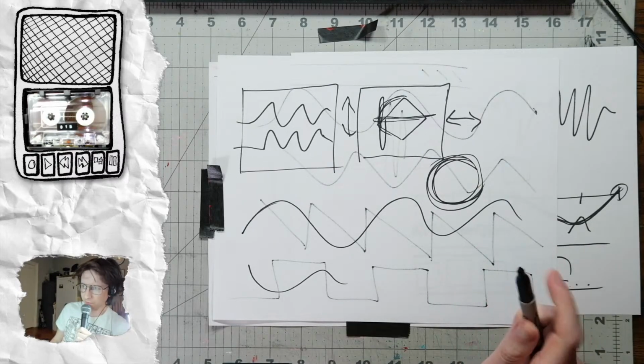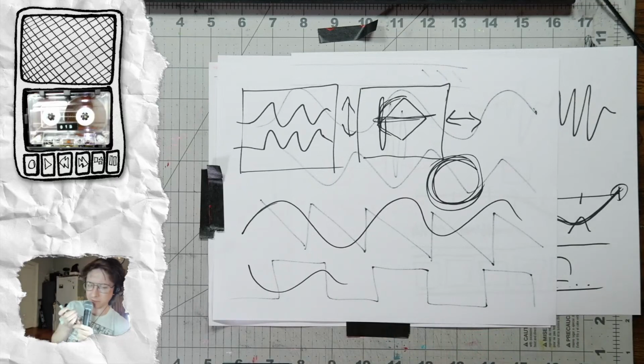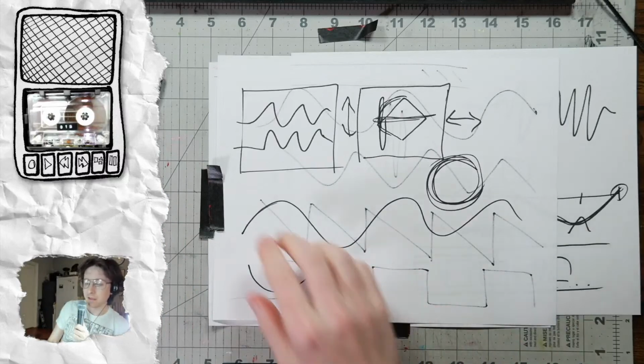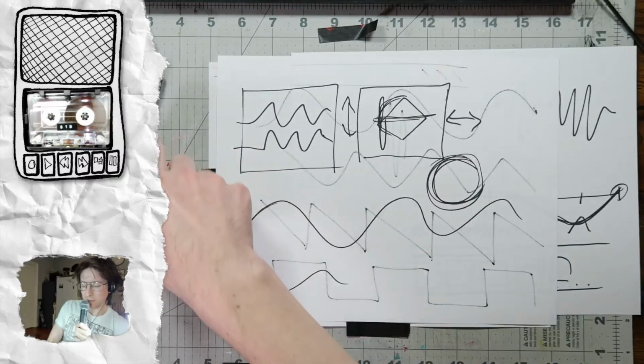Sort of both over-explaining and not explaining these things, so if you have any questions, I'll try to answer them. But oscilloscopes are fun to mess with.